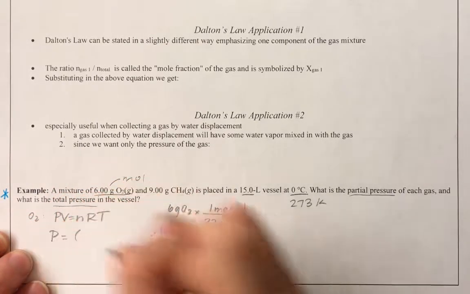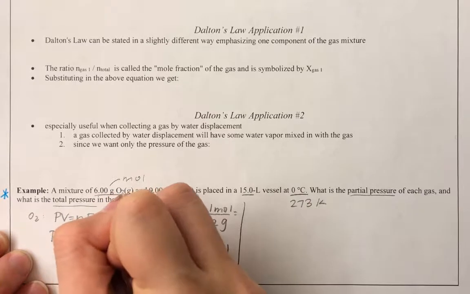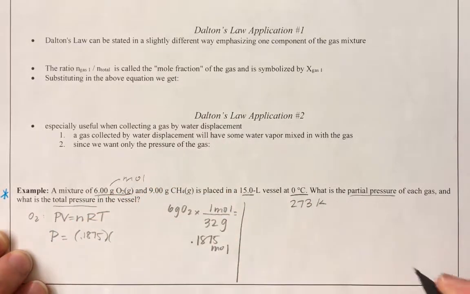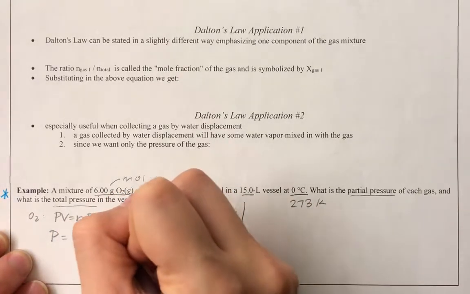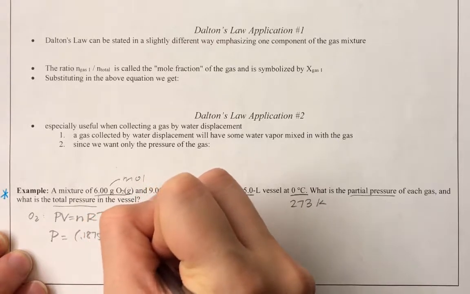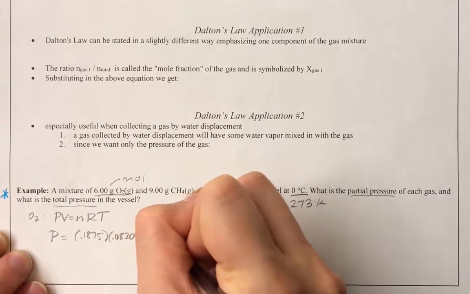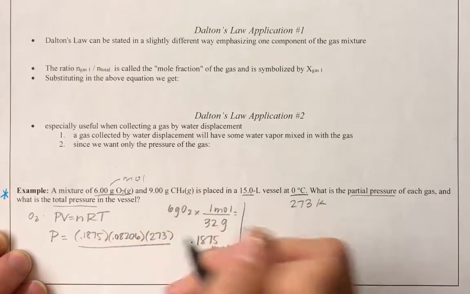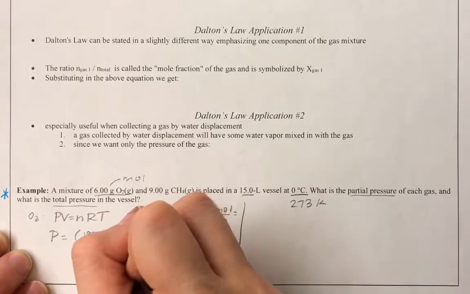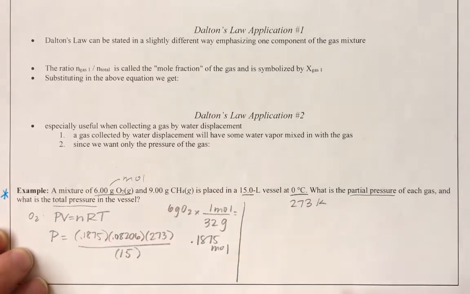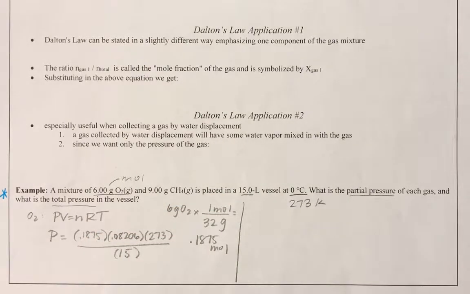So what I can do now in the ideal gas law is, remember, I'm solving for pressure. So it's going to be moles, which is 0.1875, times R. I'm just going to use 0.08206. That way I'm solving in ATM. My temperature is 273 Kelvin, and my value of V is 15 liters. Again, it's not the best habit to not be using units. I'm just trying to save some space.